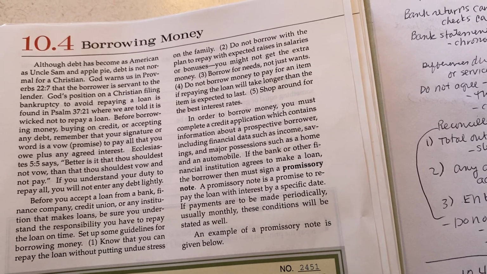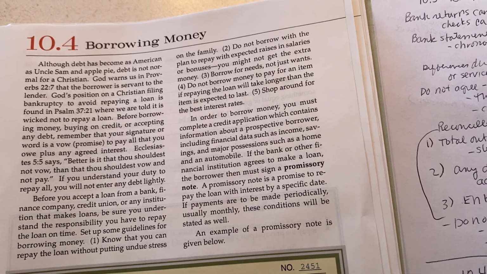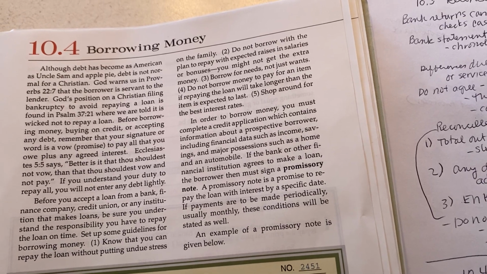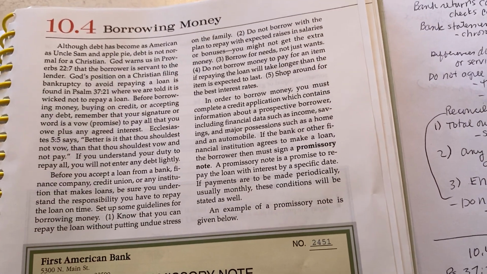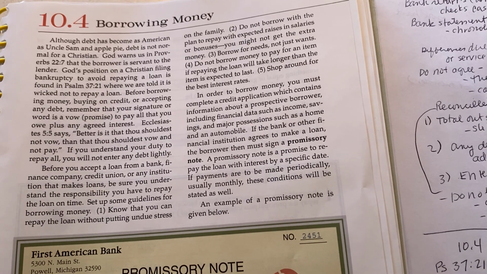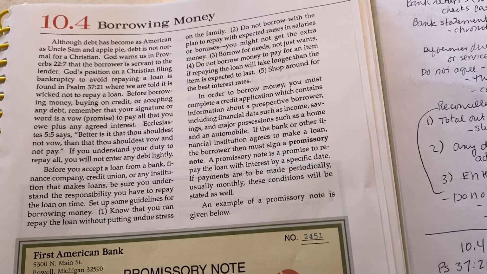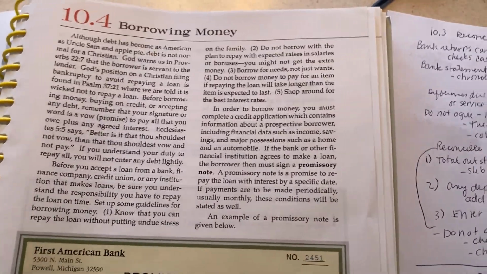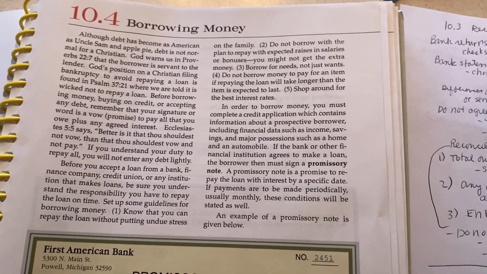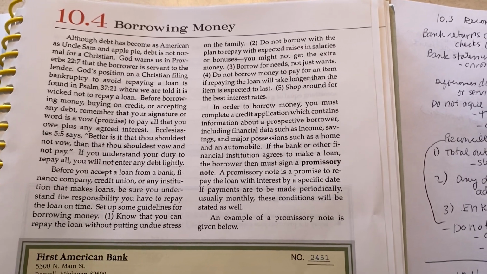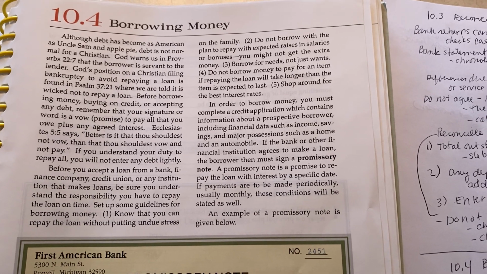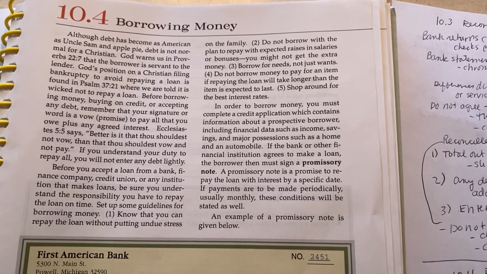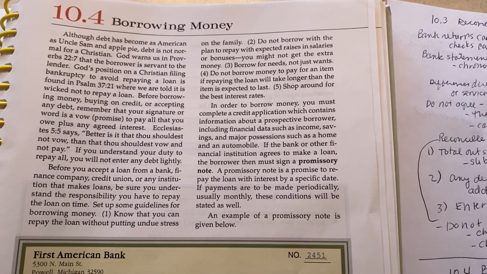So before you accept a loan from a bank, finance company, credit union, or any institution that makes loans, be sure you understand the responsibility you have to repay that loan on time, and set up some guidelines for borrowing money. Know that you can repay the loan without undue stress on your family. Do not borrow with the plan to repay, like, I'm going to get a raise so I can repay them, or I'm going to get an inheritance so I can repay. You may not get that inheritance. You may not get that bonus.